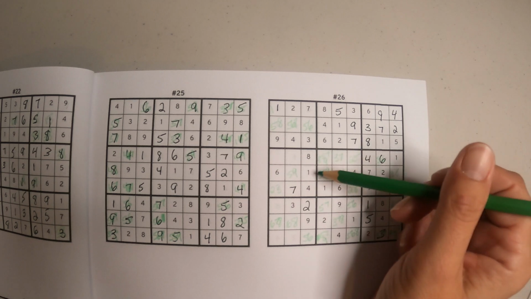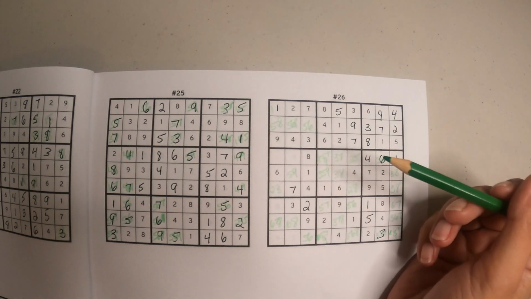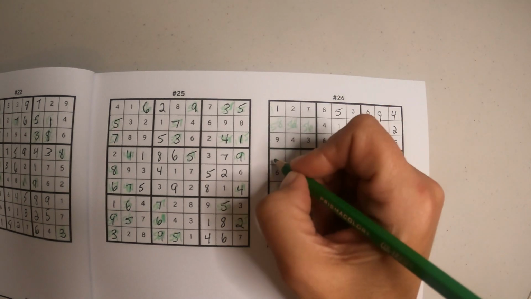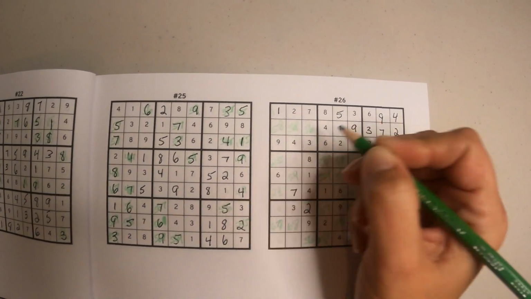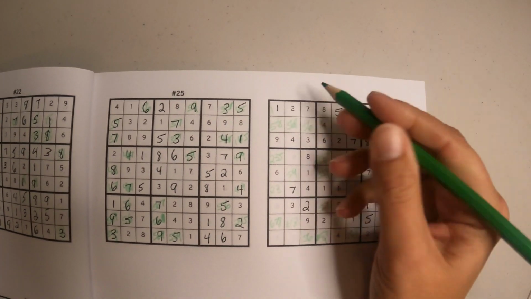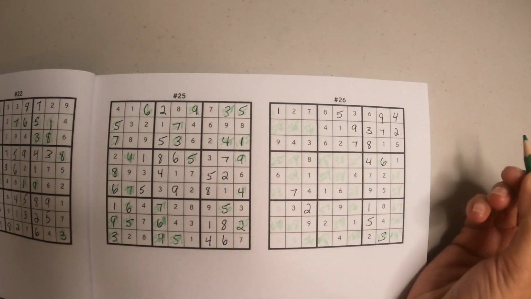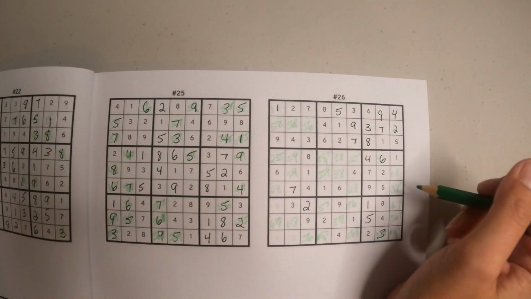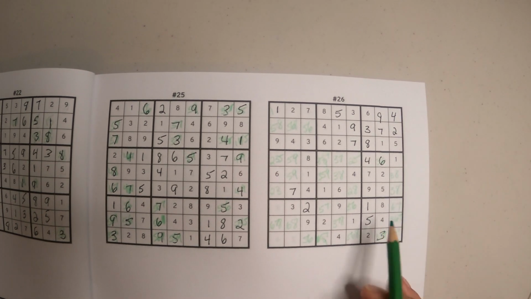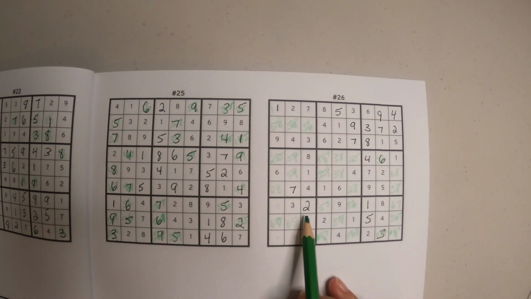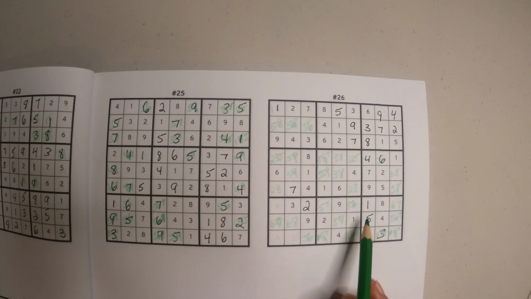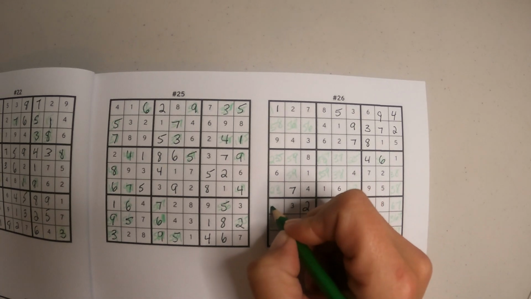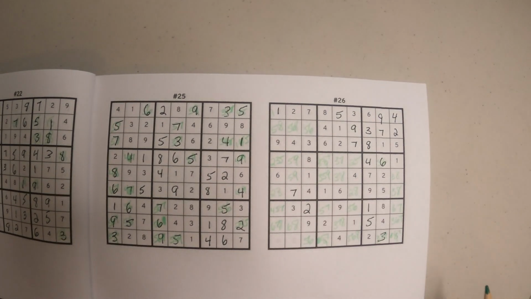Let's do this box. So we're missing 2, 3, 5, and 9. We've got a 9 here. So 2, 3, 5. We've got a 2 and a 3 here. So 5 or 9. If we finish this row, we're missing, looks like 4, 5, 6, 7. We've got a 6 here. So 4, 5, 7.